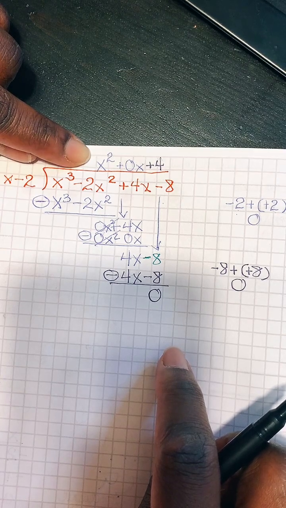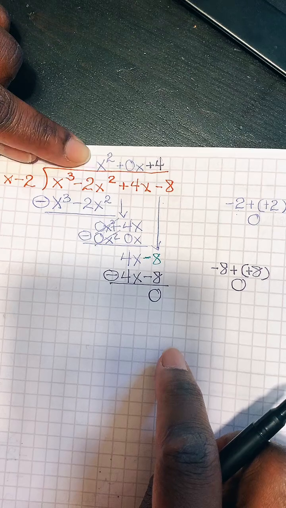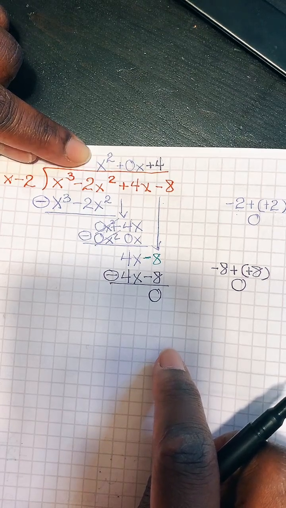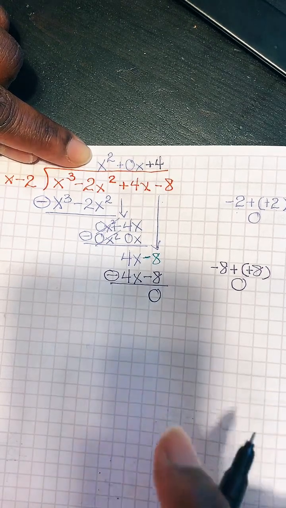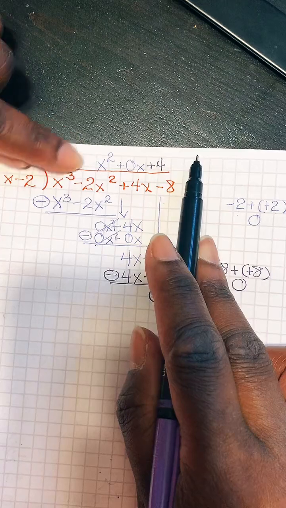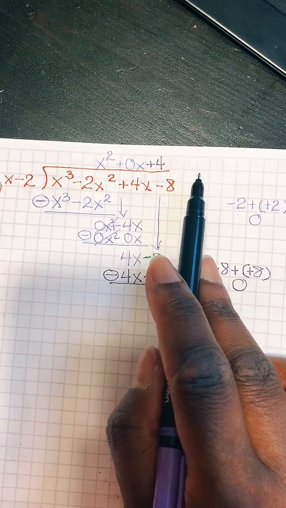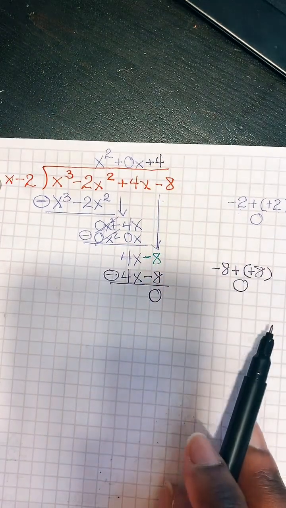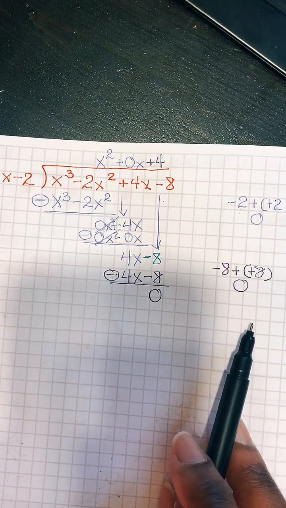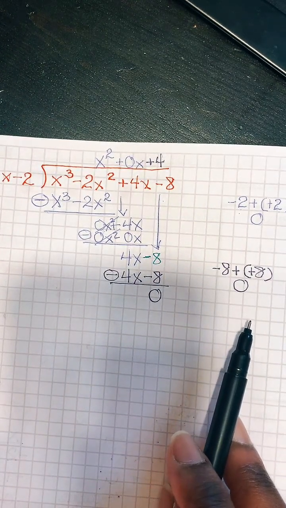So, OJ, if we had a remainder of 1, we're not putting an R. This is algebra. R is done. R was elementary. Once you get into algebra, if you had a remainder of 1, you will put plus 1 over the divisor, which is x minus 2.